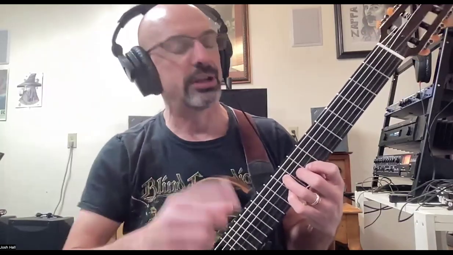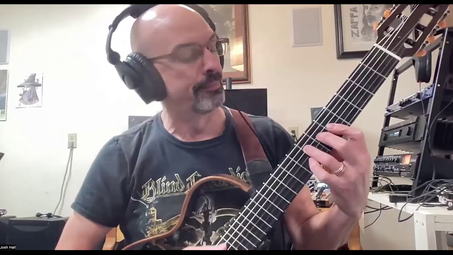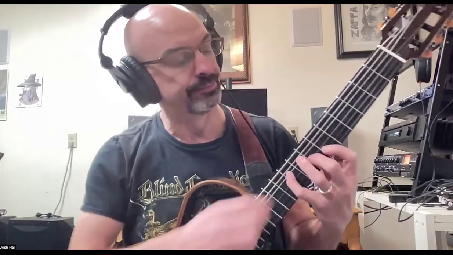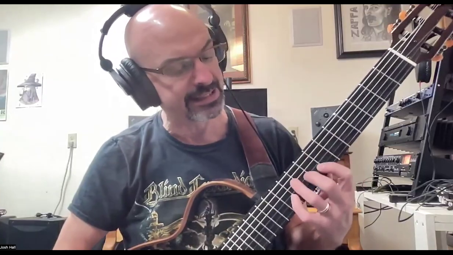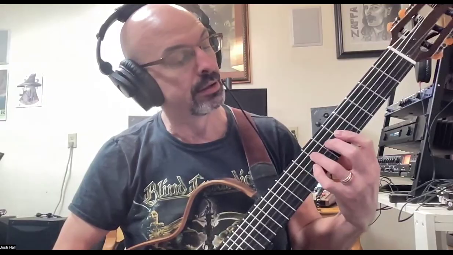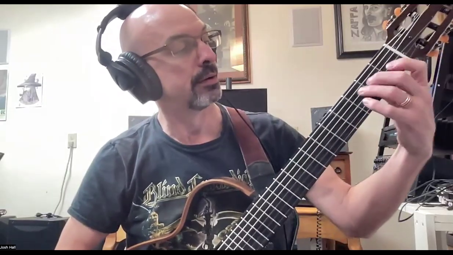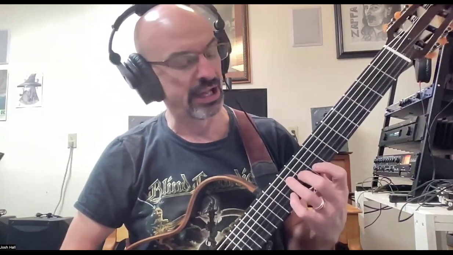So this move, notice that these two fingers, playing D and F, stay the same when I slide into C. I'll do that again, the whole loop, and then maybe you play along.